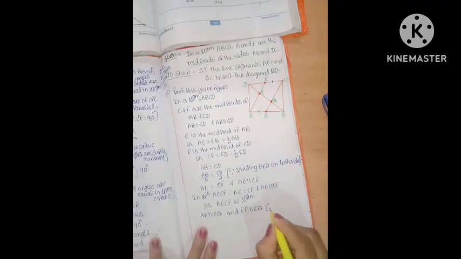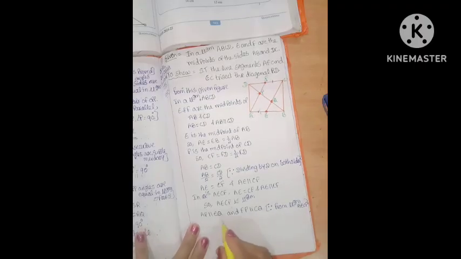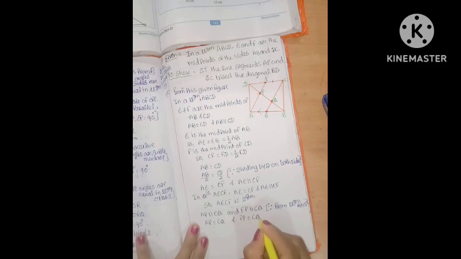Since AECF is a parallelogram, these two sides are parallel and equal also. AP is equal to EQ, and next FP is equal to CQ.